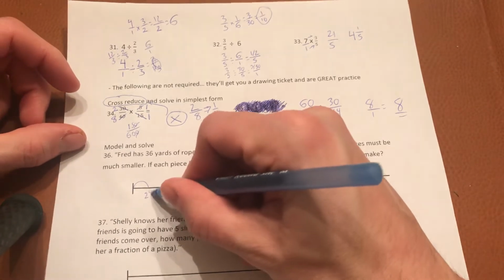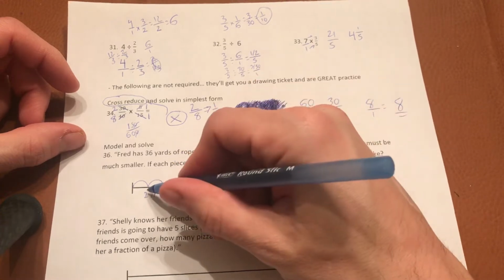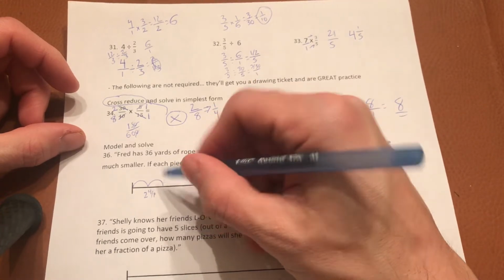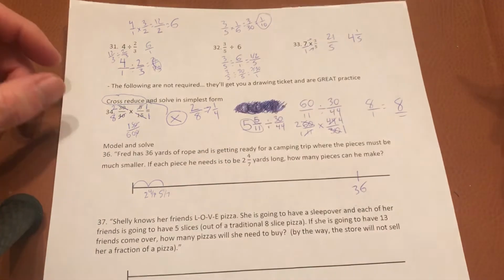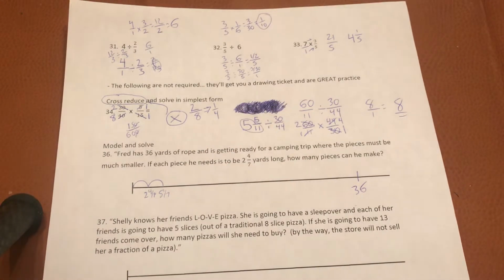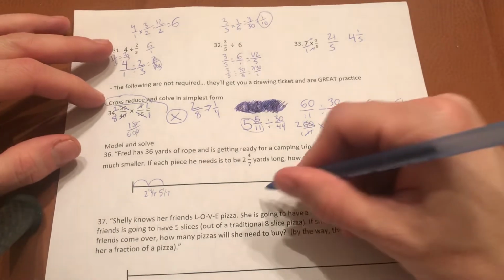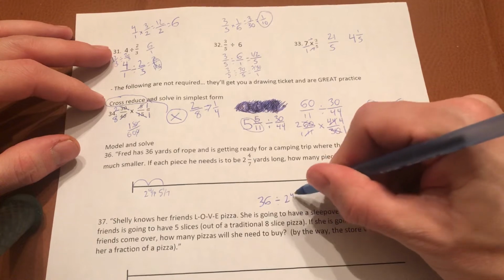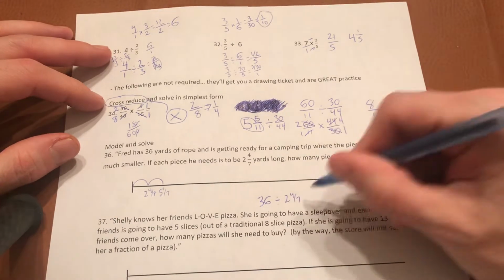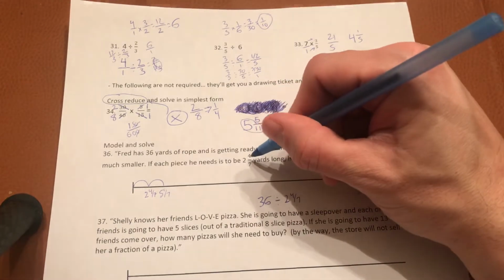If I know this is 2 4/7, do I really want to go to the next one and say it's 4 8/7, so it's like 5 1/7? Do I want to do this weird adding of mixed numbers this whole time? No, I want to find a shortcut. First, write out the expression. It's going to be 36 divided by 2 4/7, saying how many 2 4/7 can fit into 36. So let's do that.